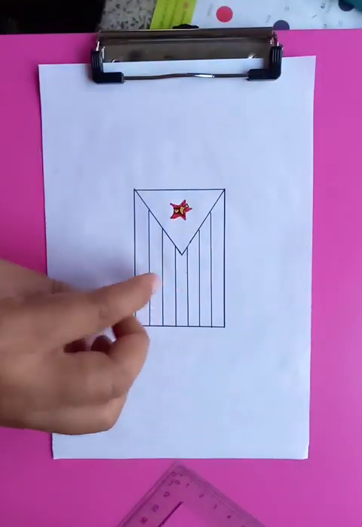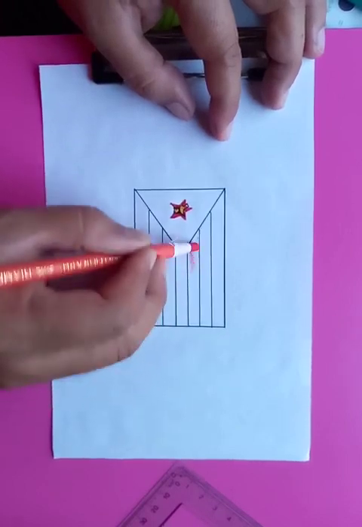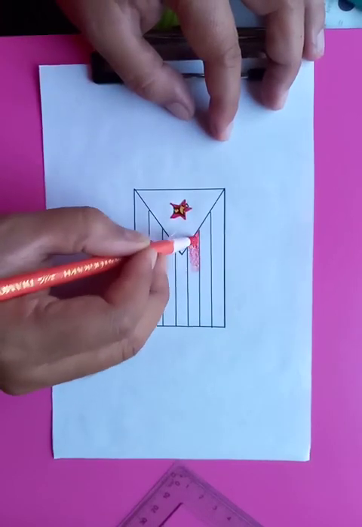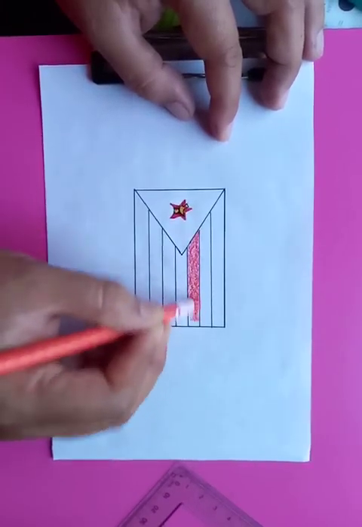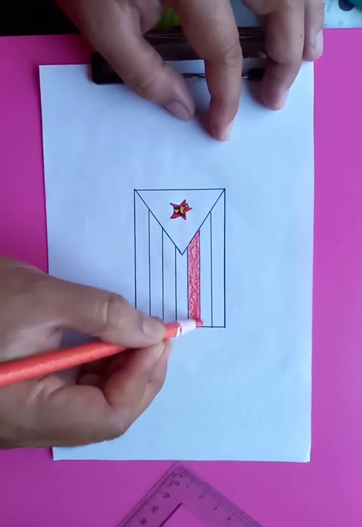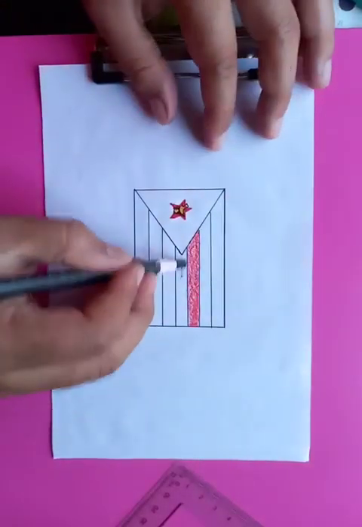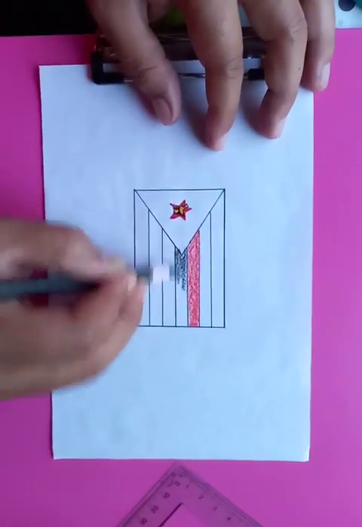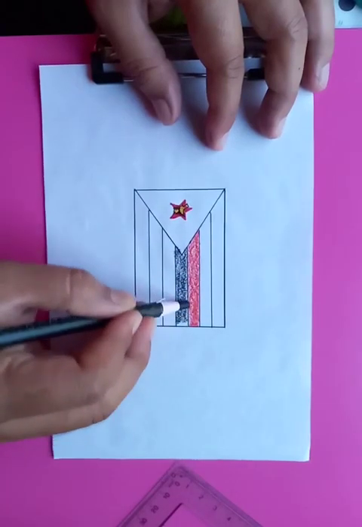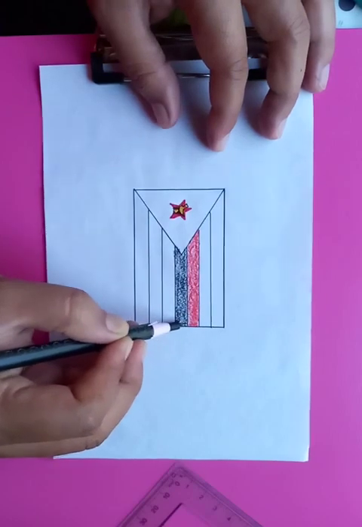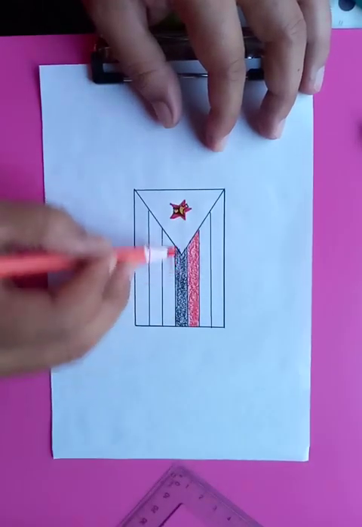And now we're going to fill up the right side with other colors. So let's put the red color in the stripes first. Stripes of the red color you can see, and in the middle you can see the dark black color. Then again you can see the red color.